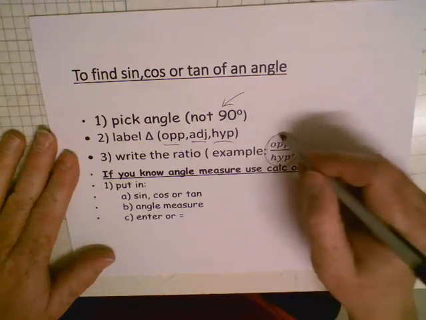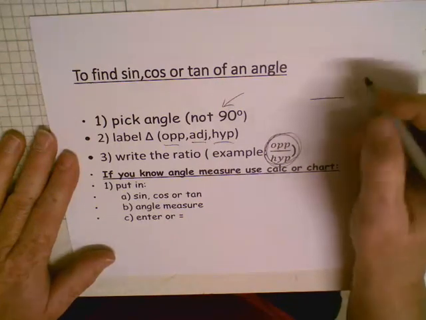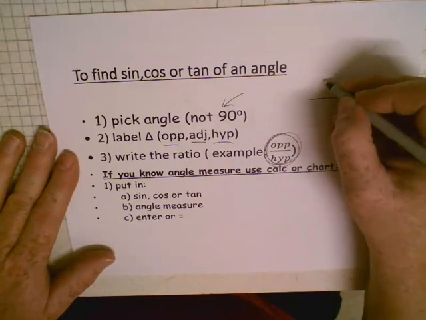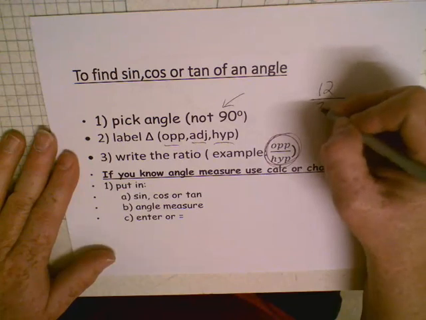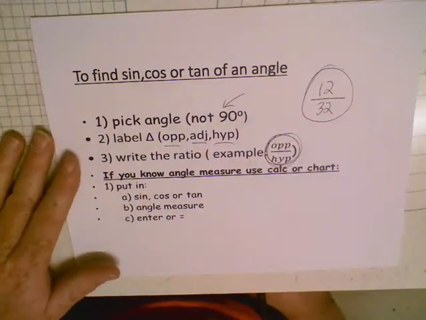Some of the problems that we're going to do today, I just want you to write the ratio as a fraction. So it might be one side is 12, the other side is 32. And you're just going to leave it as that ratio. That's your answer.